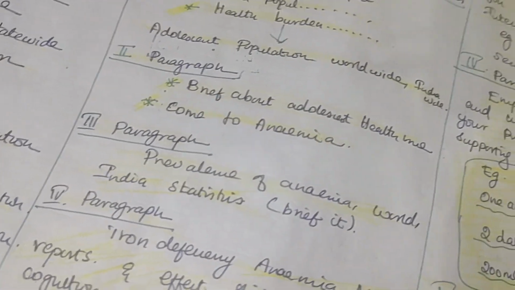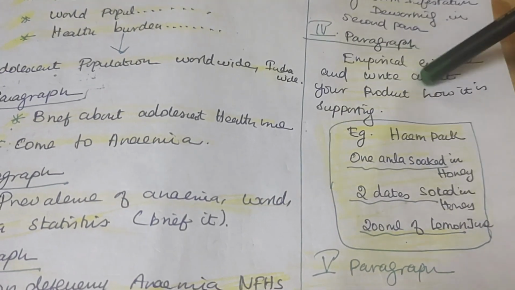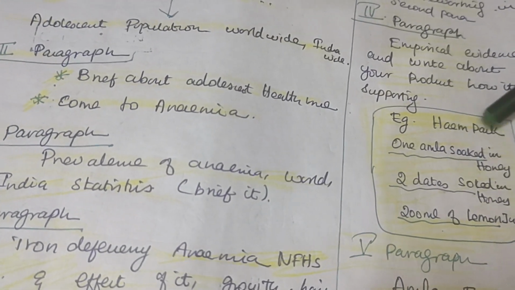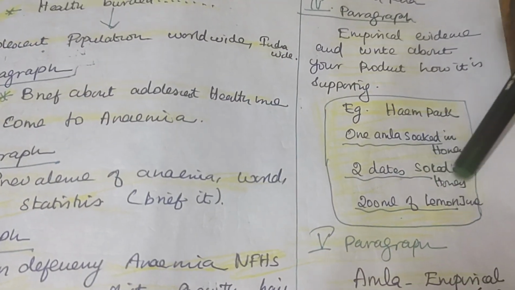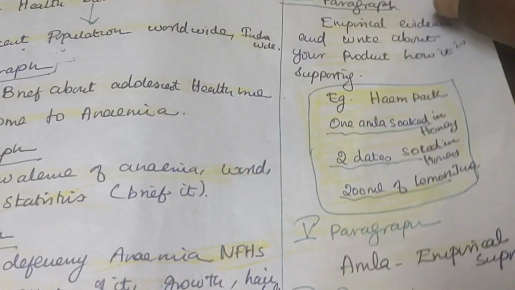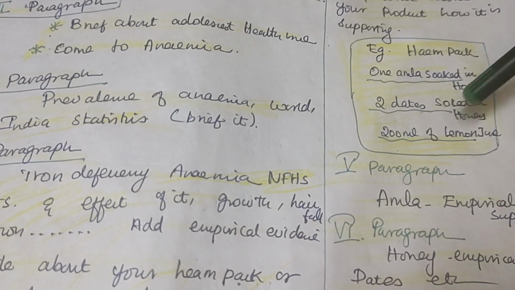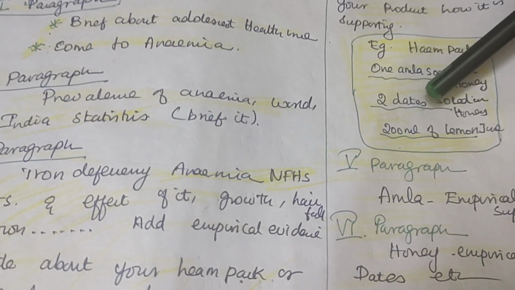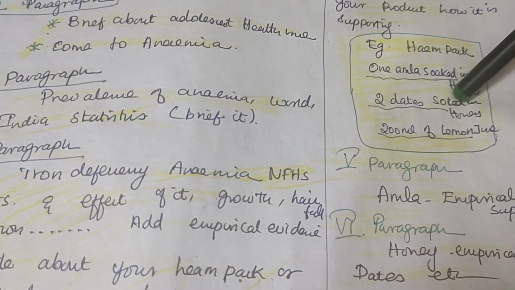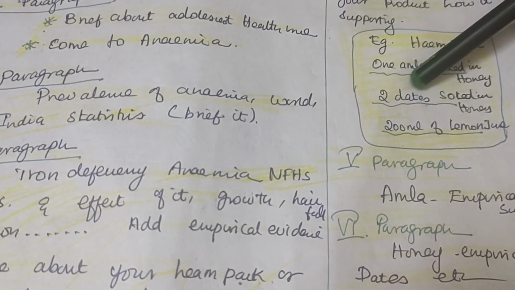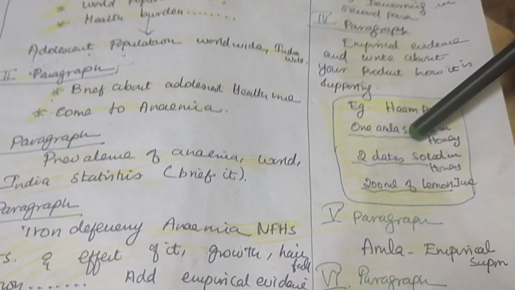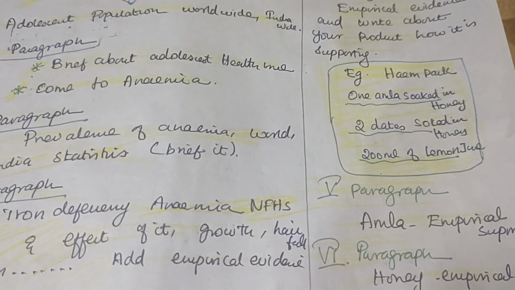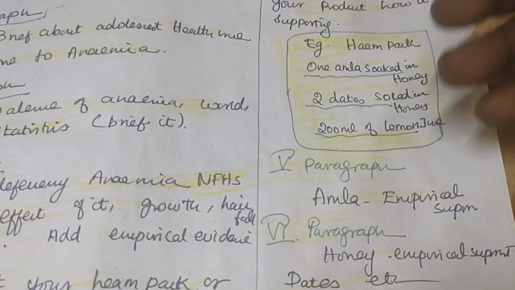In the empirical evidence, write about your own product, how it supports you. For example, impact means 1 amla, which I explained to you, 2 dates and 200 ml of lemon juice. So how many studies show the lemon juice is supporting enhanced absorption? How many have shown that dates enhance hemoglobin? All this empirical evidence I can attach and write in a supporting manner. Then the fifth paragraph you can write about the amla or something.